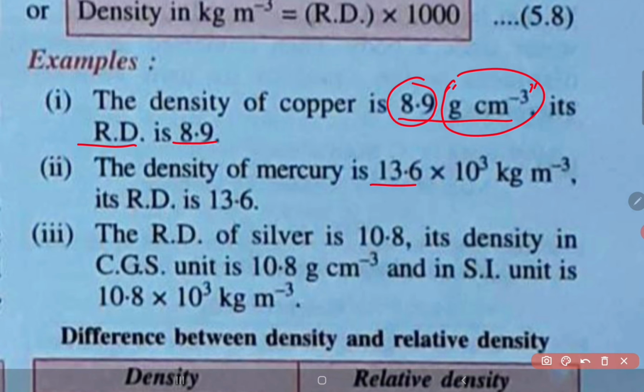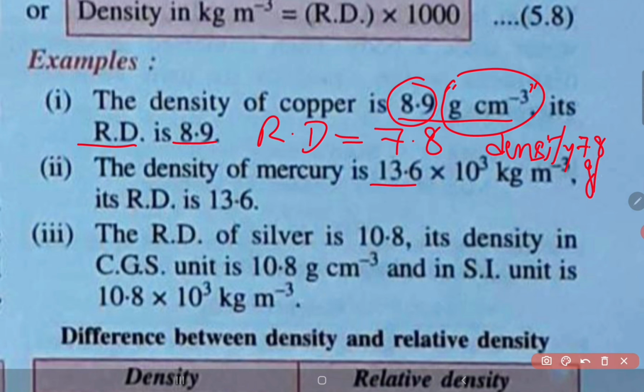Or if the relative density given to us, suppose the relative density given to us is 7.8, right? Okay, so the density will be 7.8 gram per centimeter cube, right? This is how we need to convert.